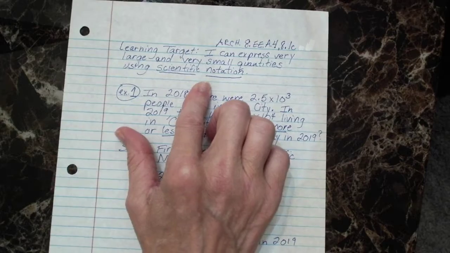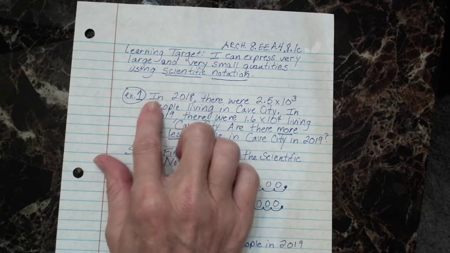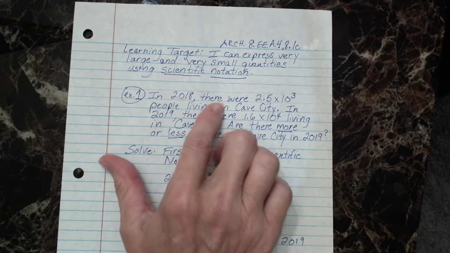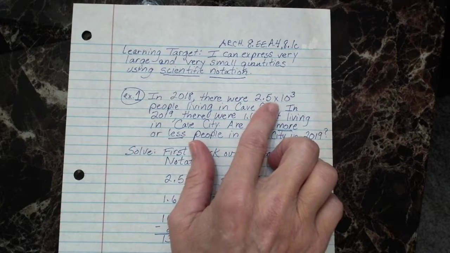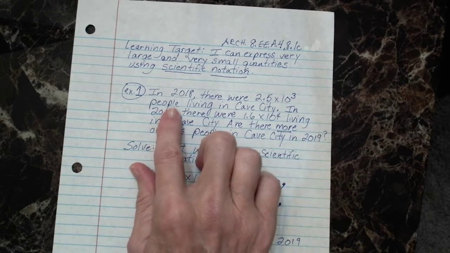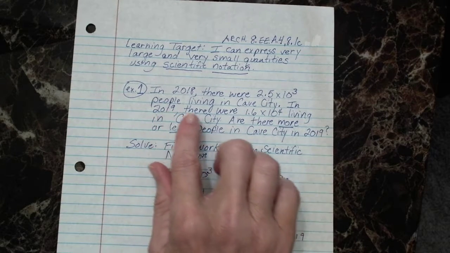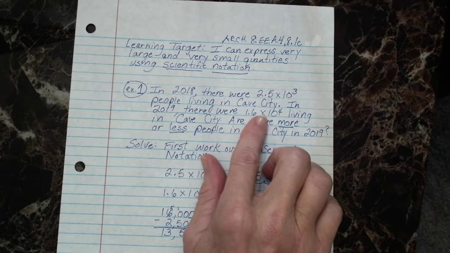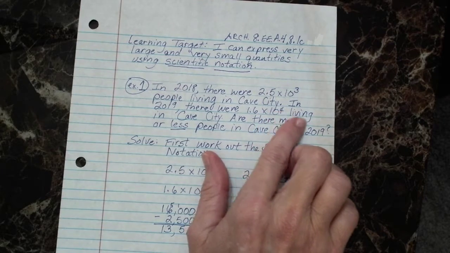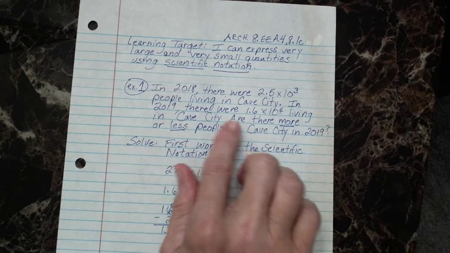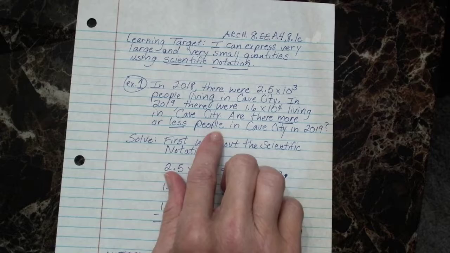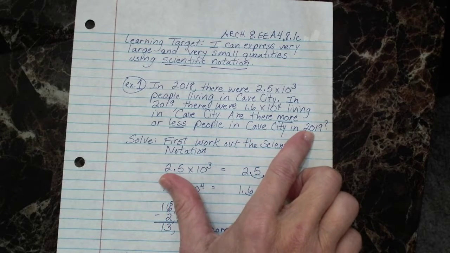Let's start with an example. Example 1. In 2018, there were 2.5 times 10 to the third people living in Cave City. In 2019, there were 1.6 times 10 to the fourth living in Cave City. Are there more or less people in Cave City in 2019?